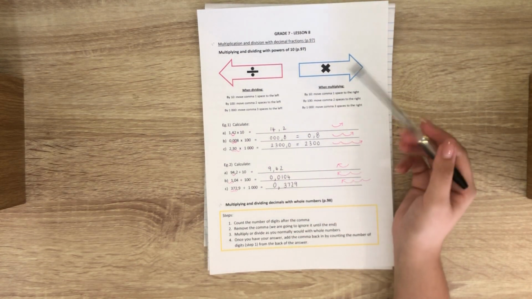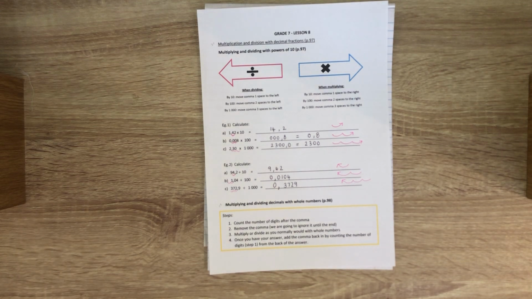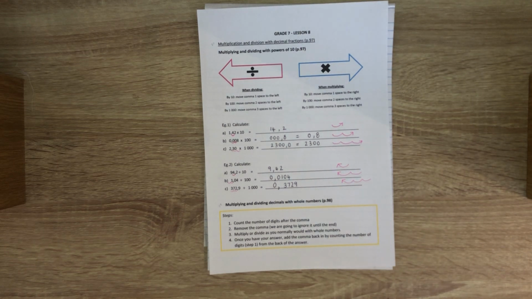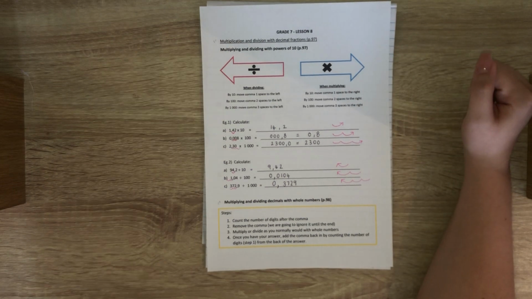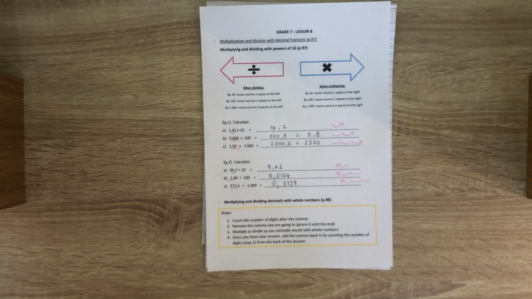So all that you have to remember, open buckets, you must include a 0. So you're going to write in a 0 for whatever open bucket you find. And if the comma moves to the front of the number, remember you can't have a comma with no whole number before it. So if there's no whole number given, you are just going to put in the number 0. So that's how we multiply and divide by 10, 100, or 1,000. Just remember divide is always left, multiply is always right. Count the number of zeros, and that's how many spaces you must move.